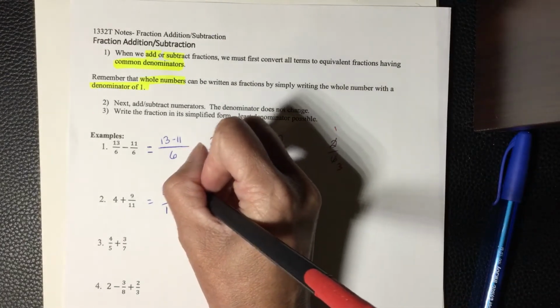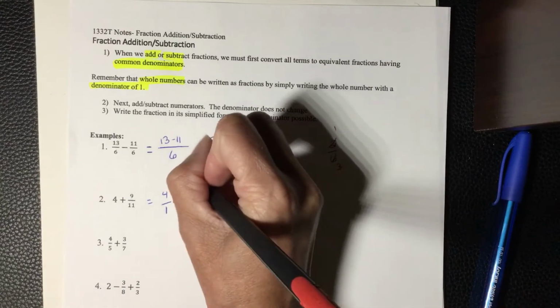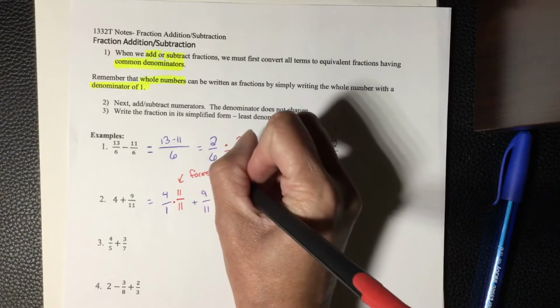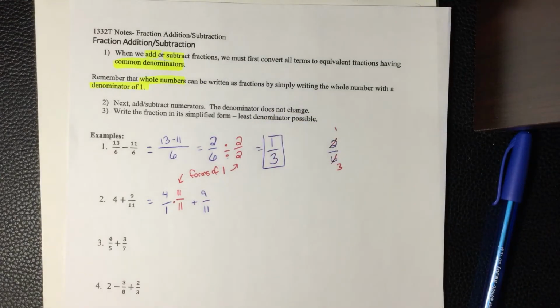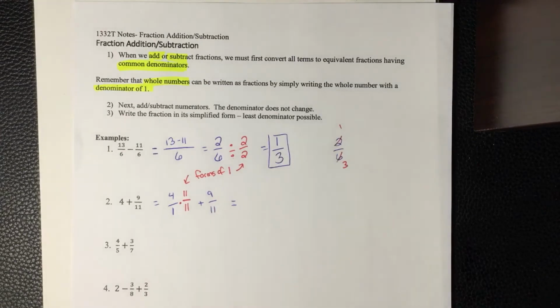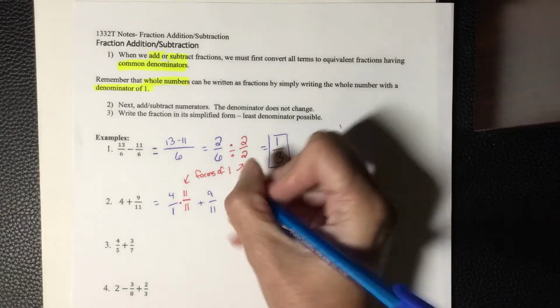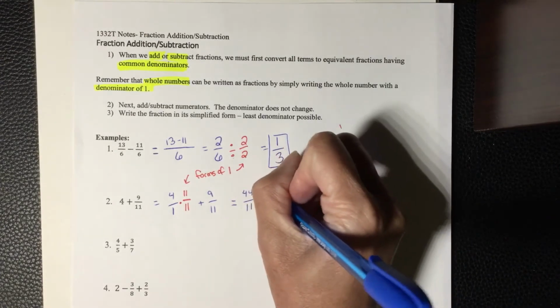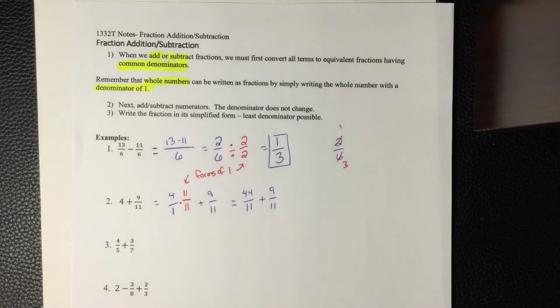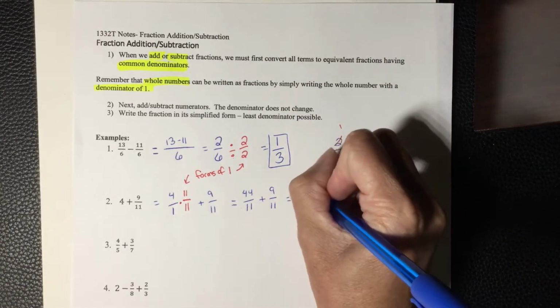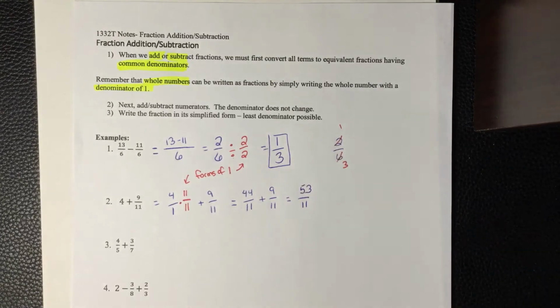So the idea here is that these numbers are what we call forms of 1. We know that 2 over 2 is equivalent to 1. We know that 11 over 11 is equivalent to 1. As long as we multiply by a form of 1, we change the appearance of the fraction, but we don't change the value. So that makes this first fraction into 44 over 11, and then we can add the 9 over 11. Now we have the same denominator. If we add the numerators, we get 53. We keep the denominator of 11.